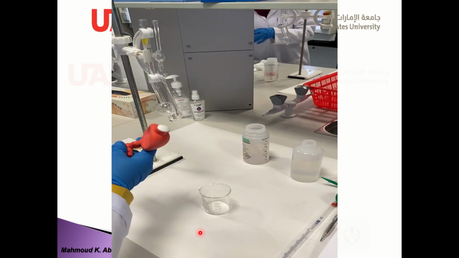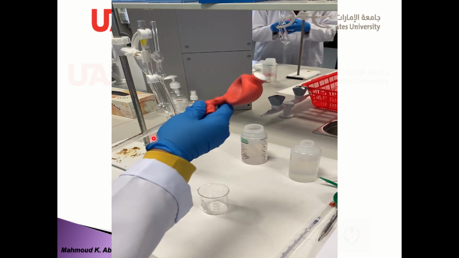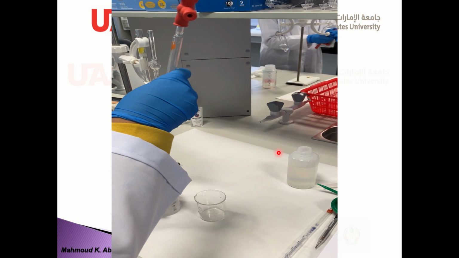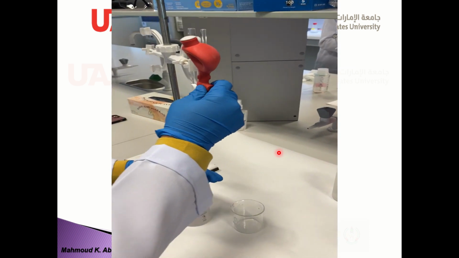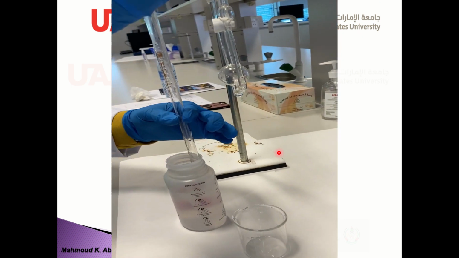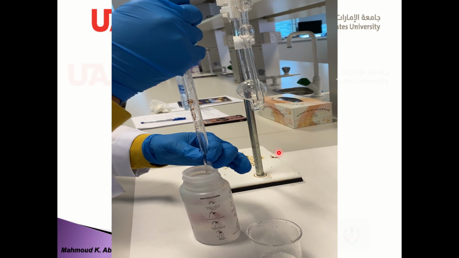Actually, see here the viscometer, and here is the holder, just to hold it in the stand, and this is a pipette filler. Just we're going to see. Never withdraw with the mouth, use the pipette filler, as you see.